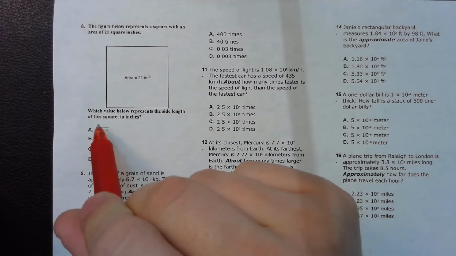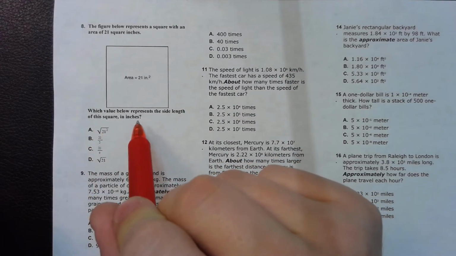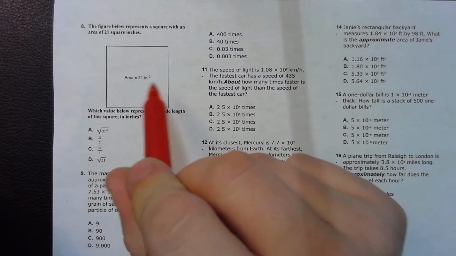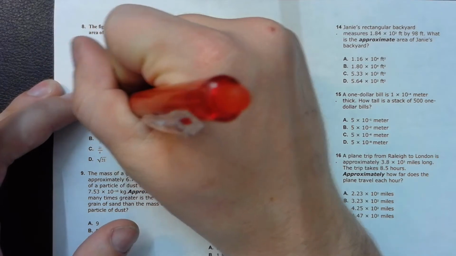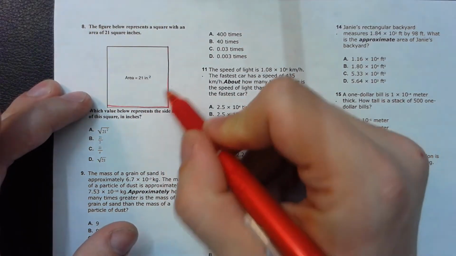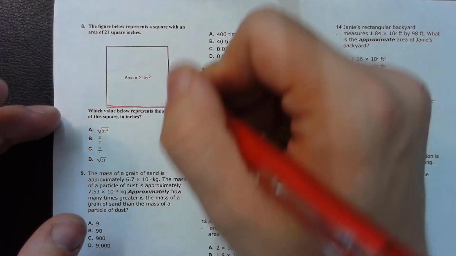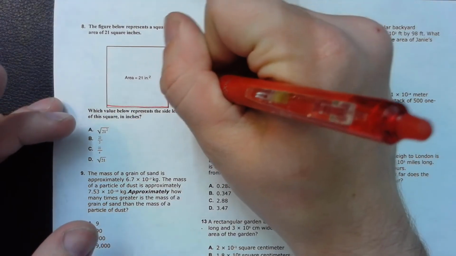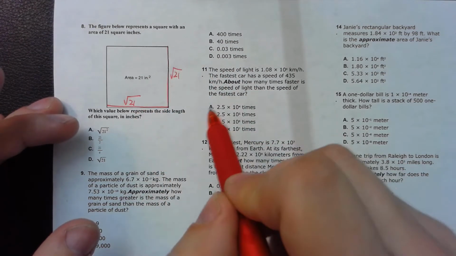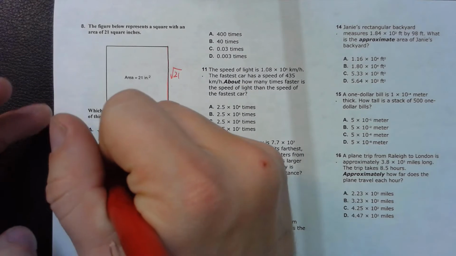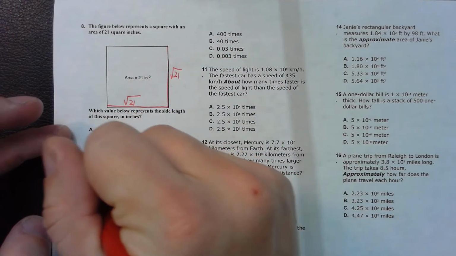So, number 8, it's asking which value below represents the side length of the square in inches. So if the area is 21 inches squared, each side length is just going to be two numbers that multiply to get 21. So if I had the square root of 21 and the square root of 21 and multiplied those together, well, I'd have the square root of 21 squared, which would equal 21. So that's the answer I wanted.